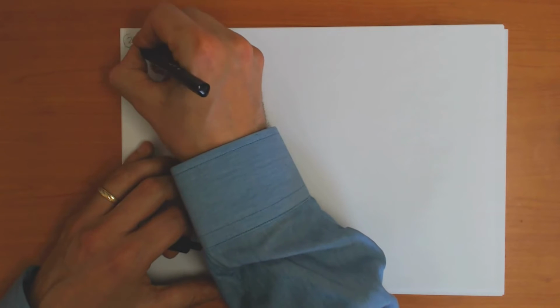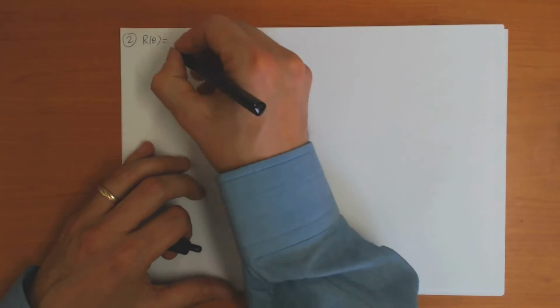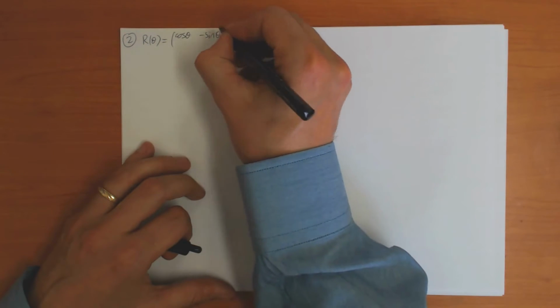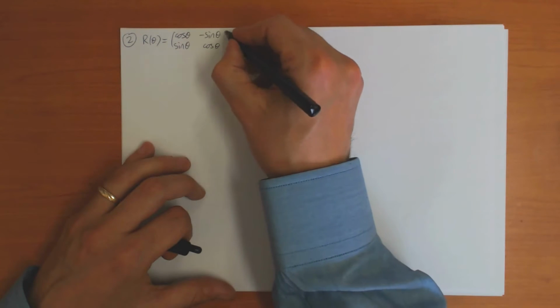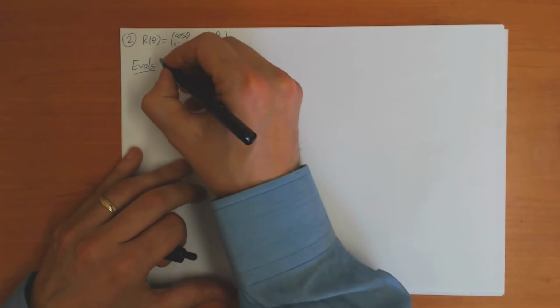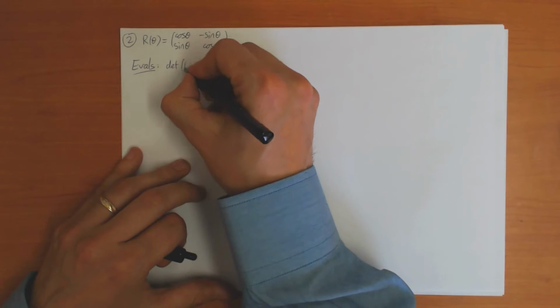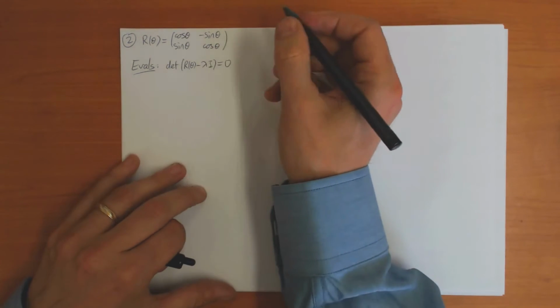Okay, so this is example number 2. R of theta, which was cos theta, minus sine theta, sine theta, cos theta. Okay, so the method is the same. To find the eigenvalues, you need to solve determinant of R theta minus lambda I equals 0.